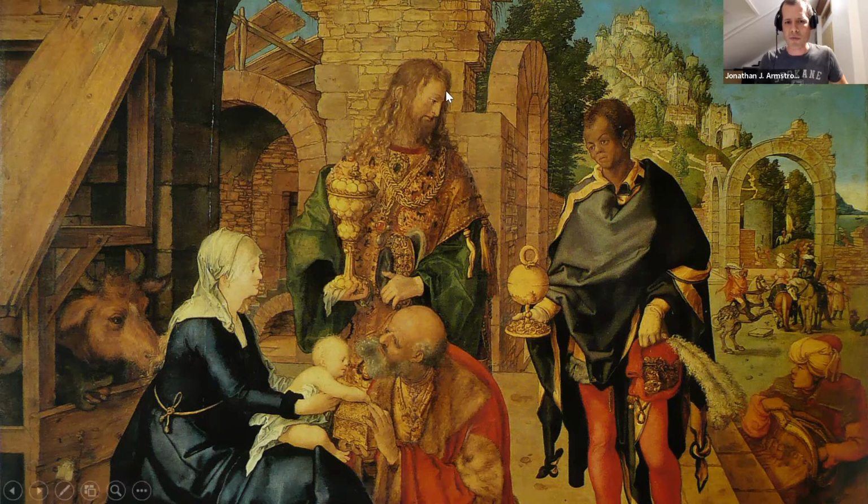And Dürer has put himself into the painting. This is the 3 wise men, or the 3 kings, paying homage to the infant Christ. Here's Mary and Joseph and Christ and 3 kings. And Dürer has painted himself as one of the kings.